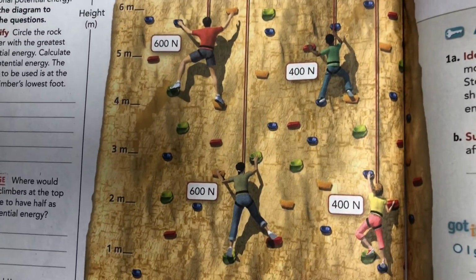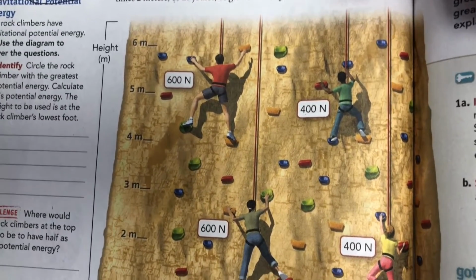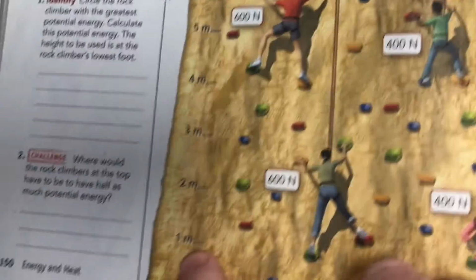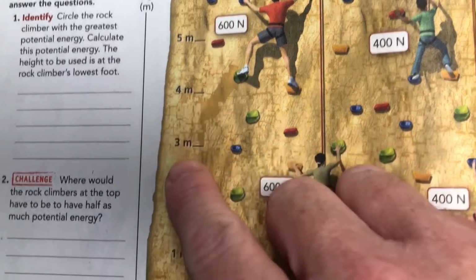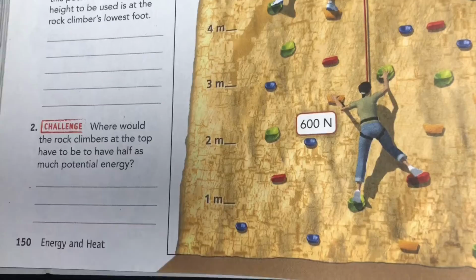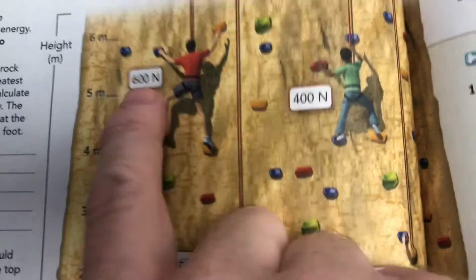Down here at the bottom, we've got some rock climbing pictures, 4 different individuals. They have different weights, 400, 600, 400 again, and 600. And you can also see here the height going up, 6, 5, 4, 3, 2, 1 meter. So what you would do there is determine the height of each climber by this scale over here and multiply it times their particular weight.